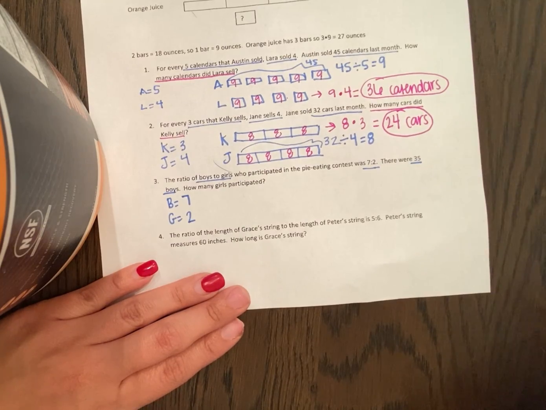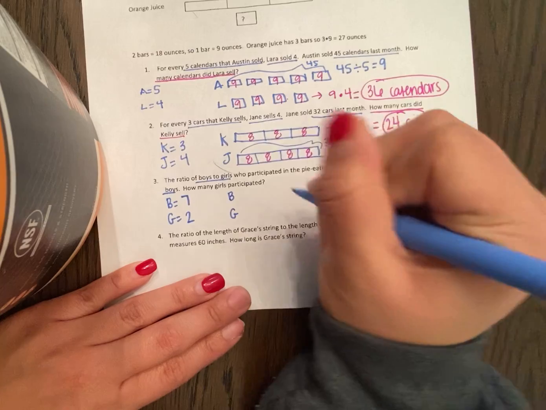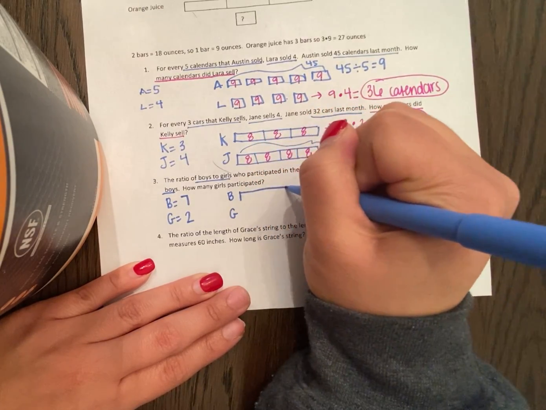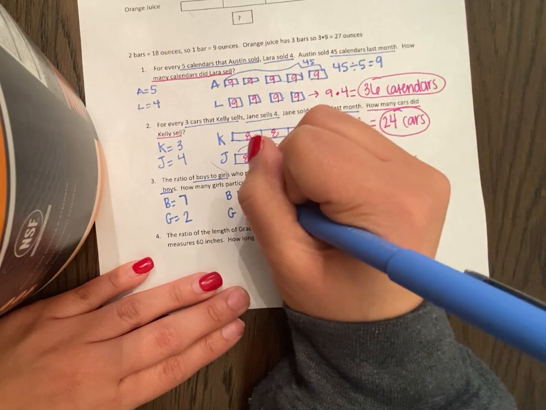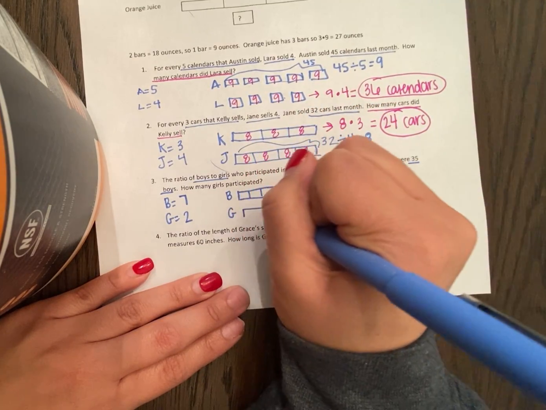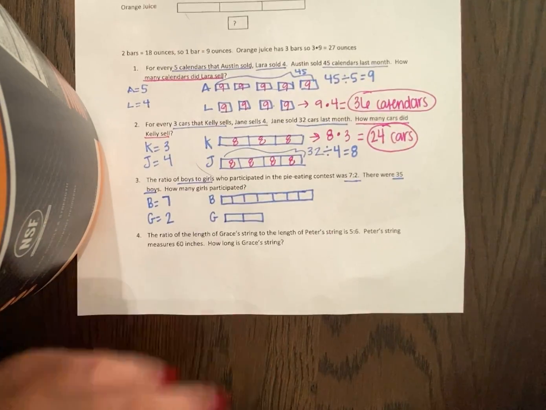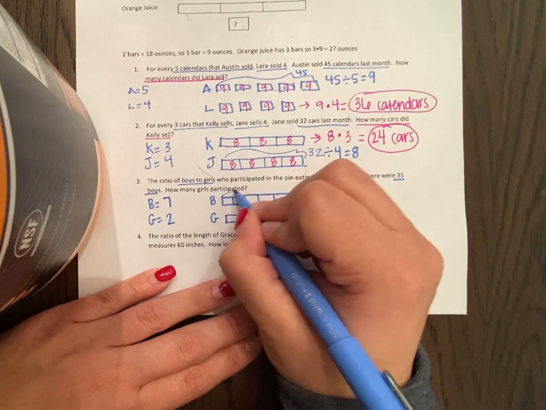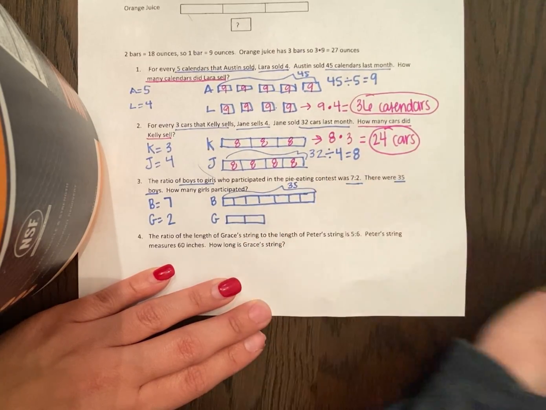How many girls participated? So I'm going to relabel and do my tape diagrams. Boys are 7. This is going to be small for some reason. 1, 2, 3, 4, 5, 6. And then girls are 2. So again, they're saying that all of this will equal 35.